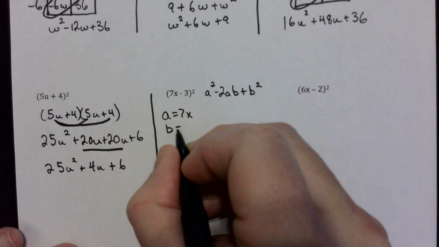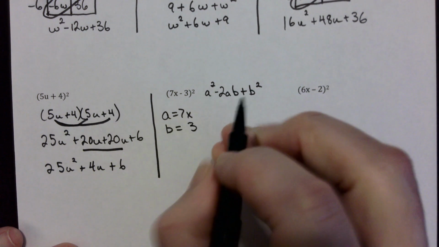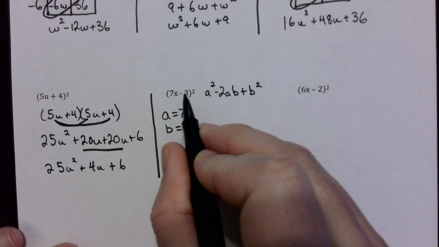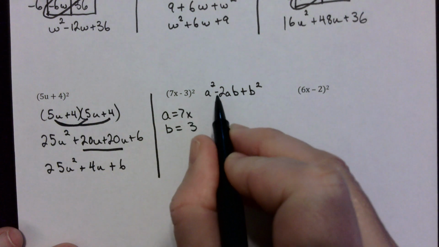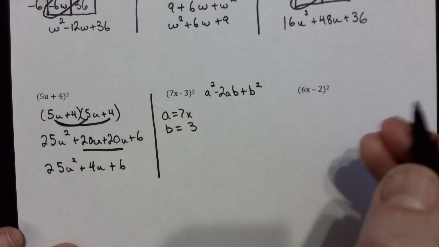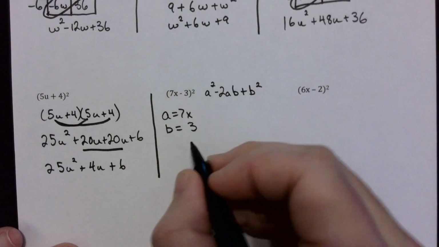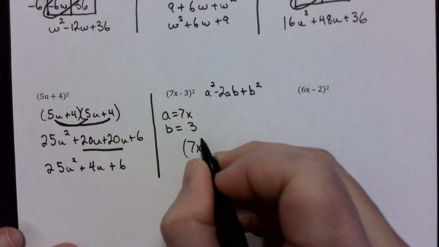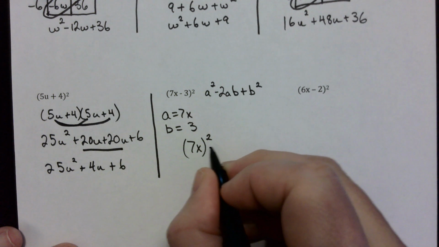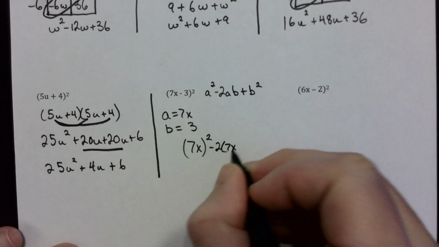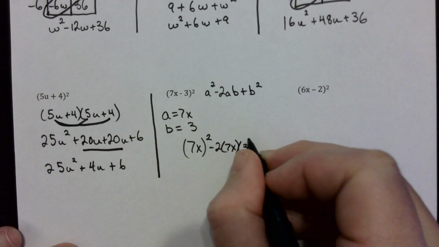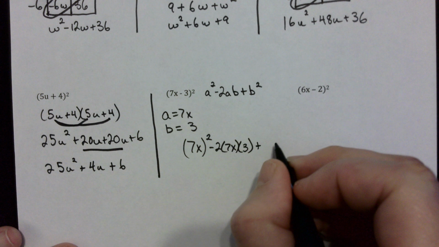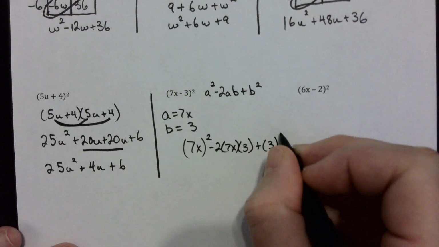It's the second term, and that's going to be a 3. The minus is already taken care of here, so I don't need to write the negative. According to the formula, it's a squared, so 7x squared, minus 2 times a, which is 7x, times 3, which is b, and then plus b squared, so 3 squared.